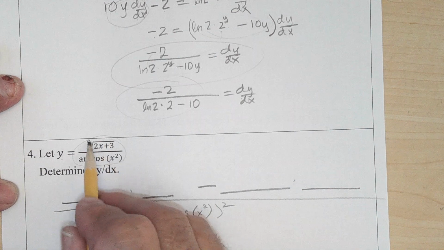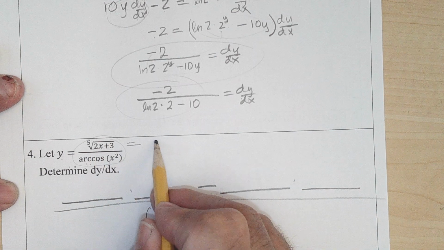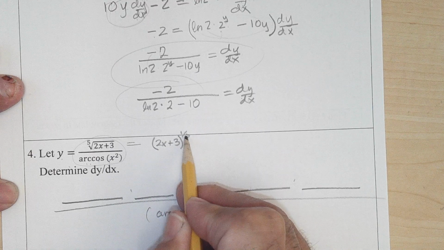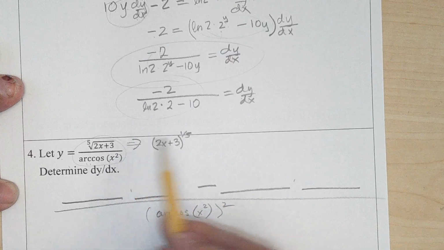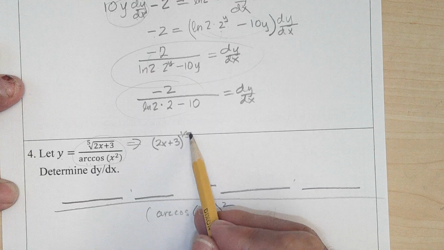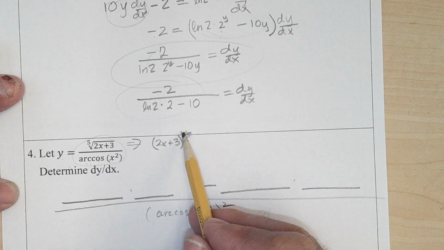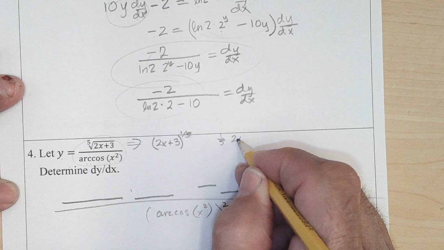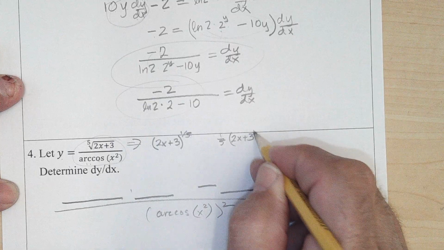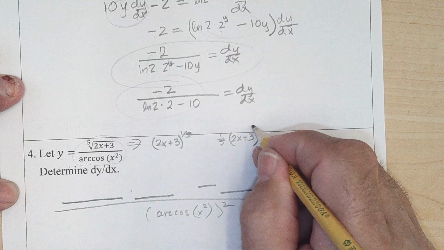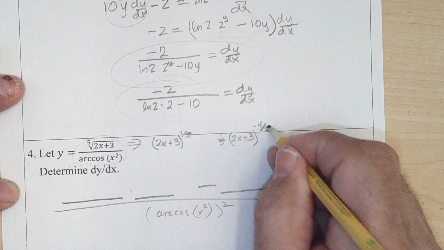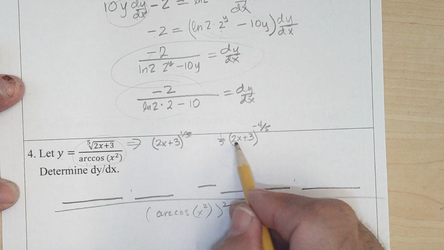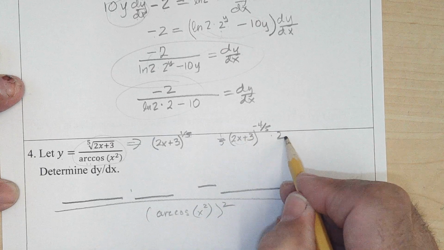Now, the derivative of the numerator, that numerator is 2x plus 3 to the 1/5. So its derivative, we can do the power rule to start with. 1/5 this to 1 less. 2x plus 3 to 1 less than 1/5 is minus 4/5, times the derivative of the inside, and the derivative of the inside is times 2.